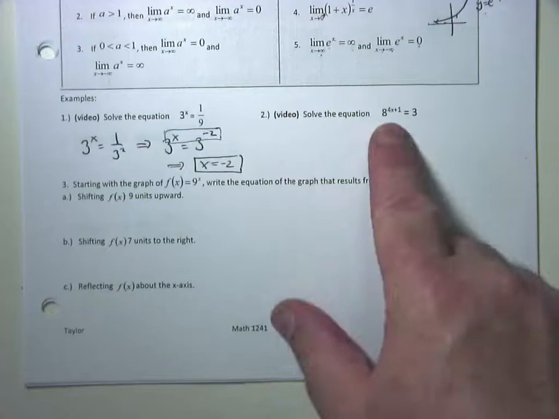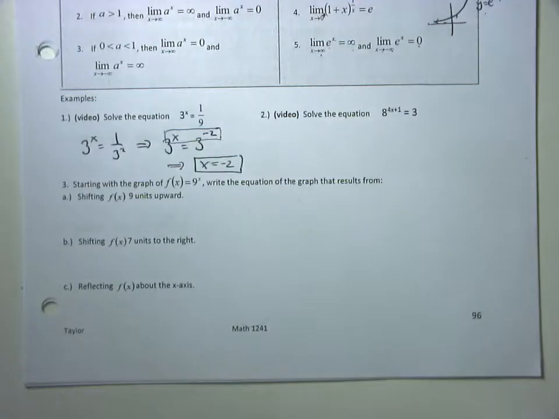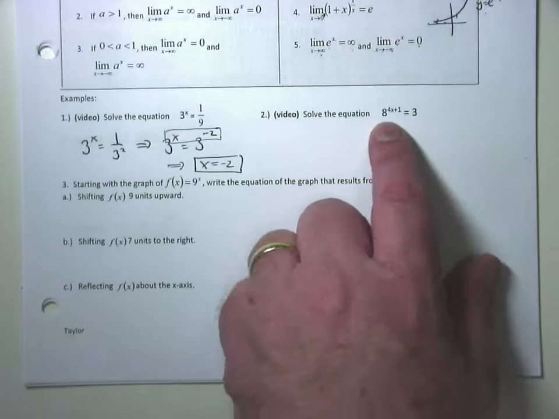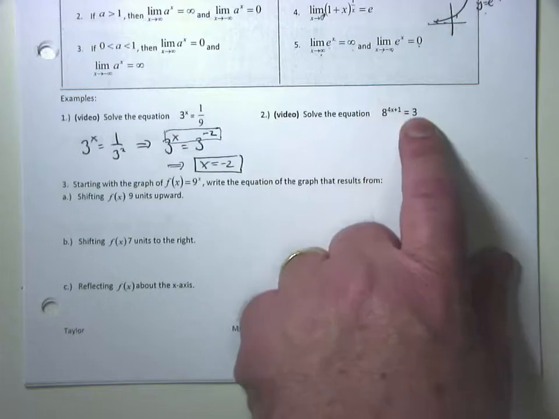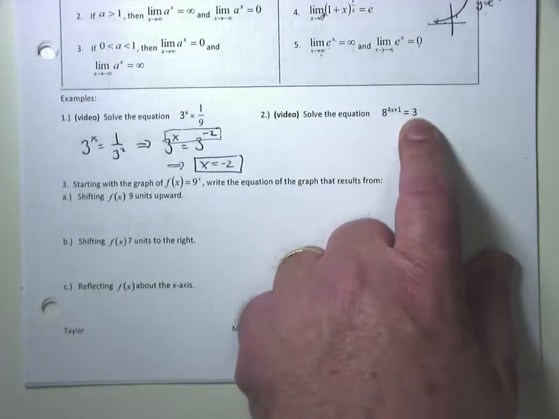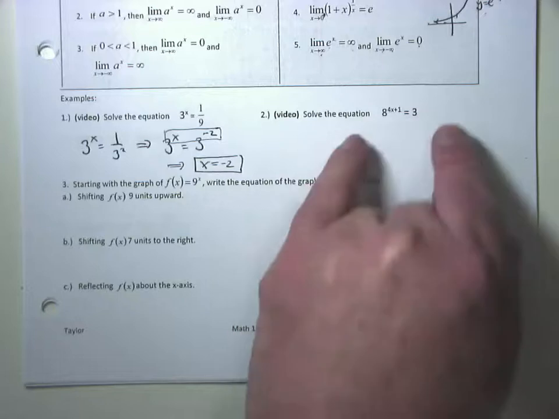But what about this one? I've got 8 raised to the 4x plus 1 equals 3. The problem with this guy is I can't write these as the same base. Now I could break down 8. 8 is 2 cubed. That's great. I can write this as a base 2, but this is 3. 3 is not 2 raised to any power that I know of. So they're not the same base.